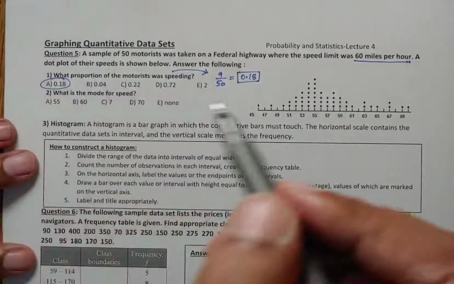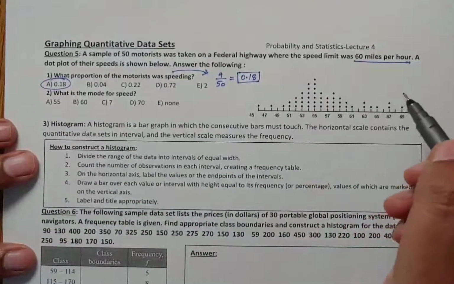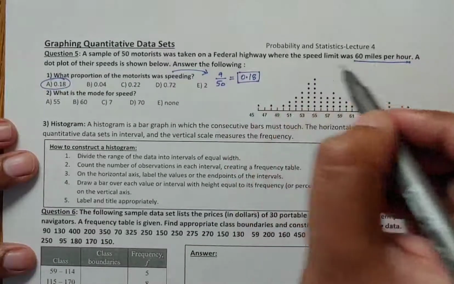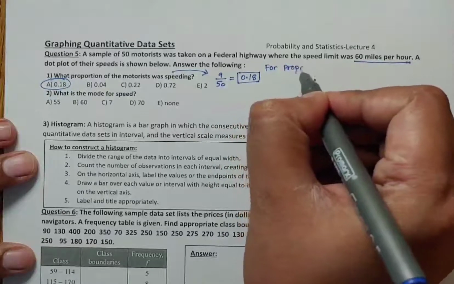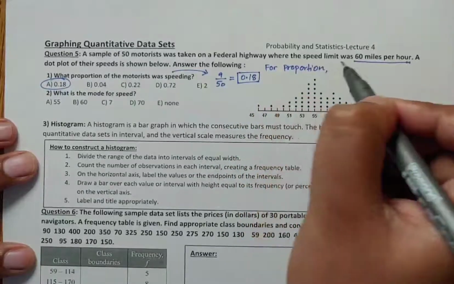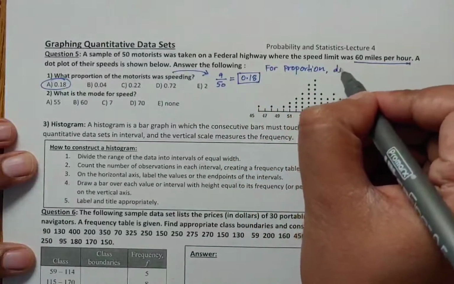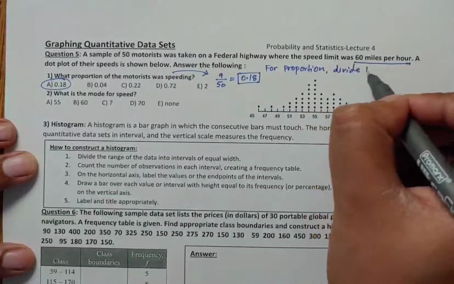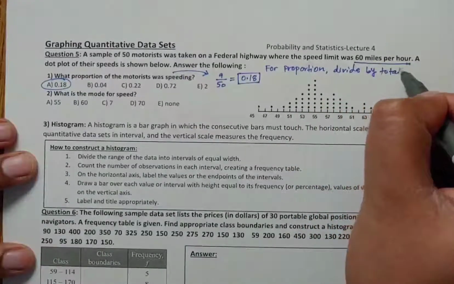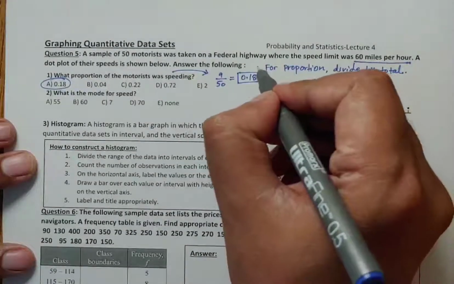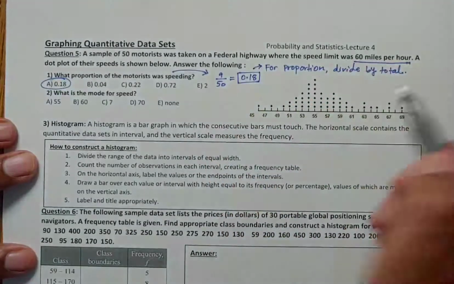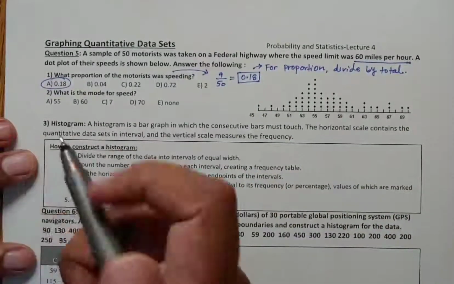So for proportion, divide by total. Okay, so let me write here: for proportion, divide by total.